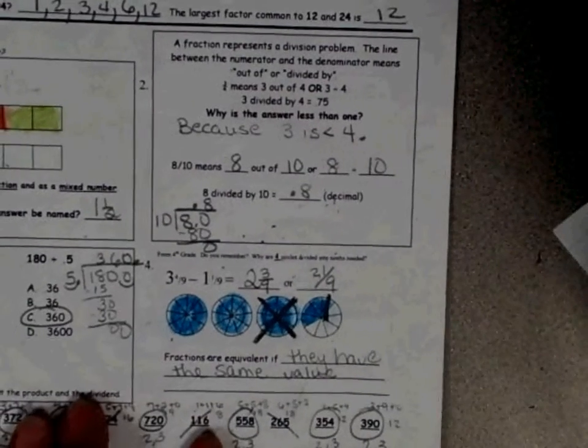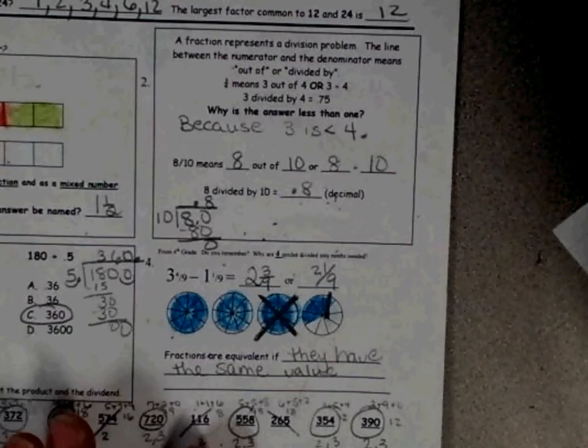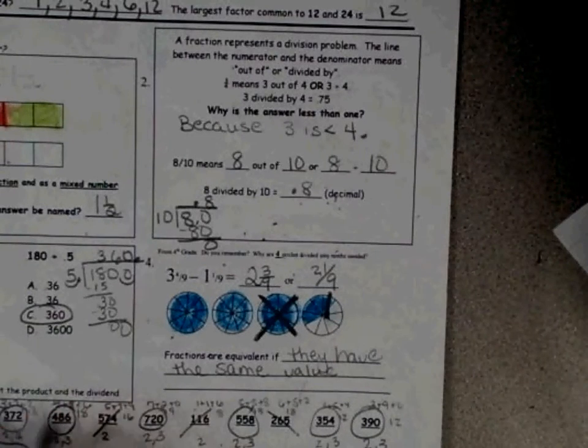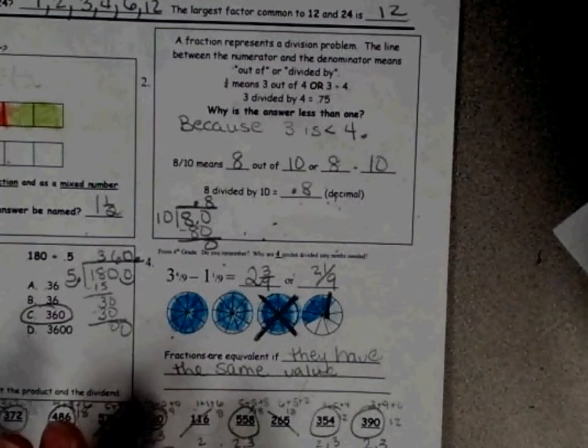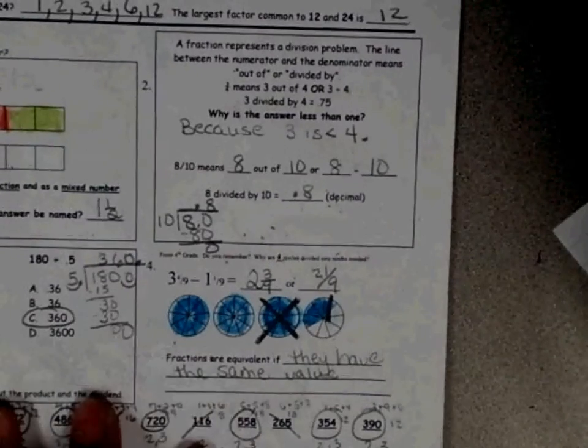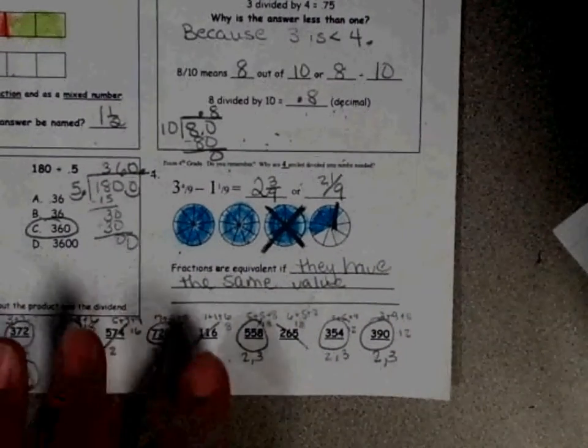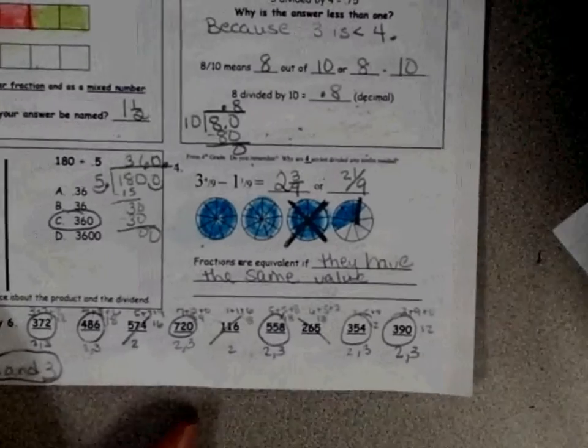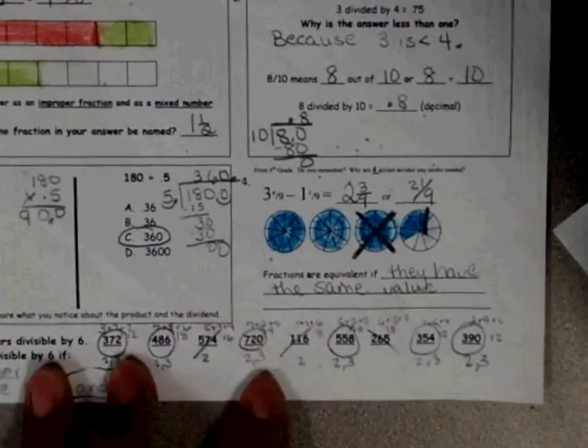Why is the answer less than 1? Because my dividend is less than my denominator. Sorry, my dividend is less than my divisor, because 3 is less than 4 in that one. Okay, same thing here. 8 is less than 10.